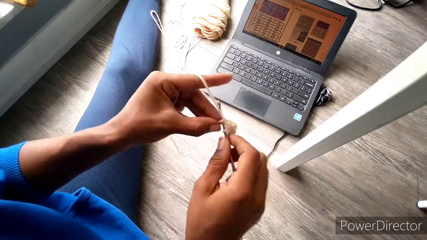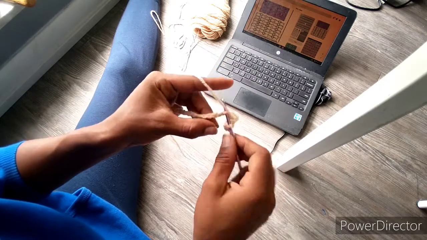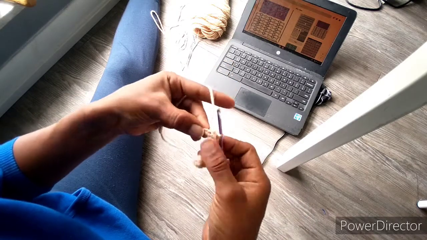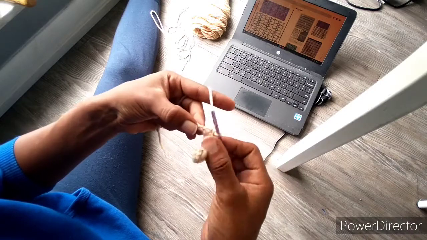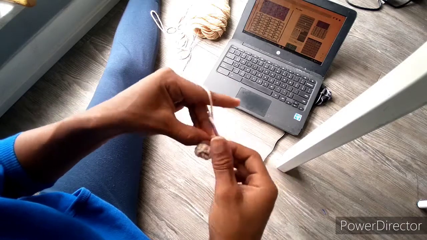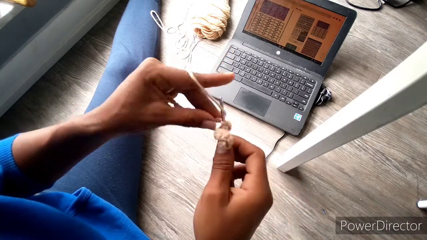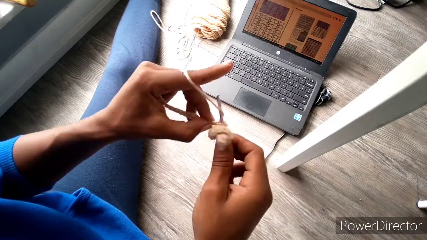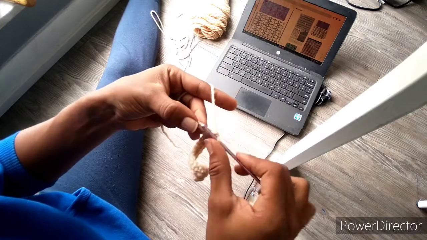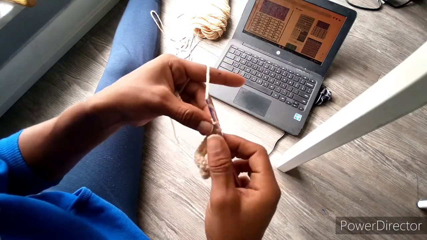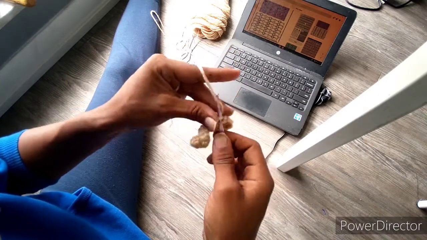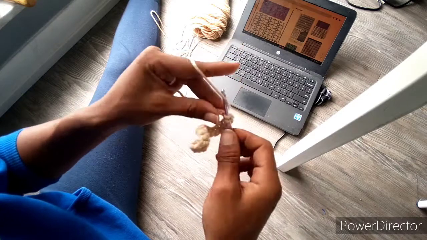I am using a 4mm Susan Bates hook and just some leftover acrylic yarn that I'm going to be using for tutorials only, because in my personal business I have decided to stop using synthetic yarns or yarns that are not made from natural fibers, because there are man-made fibers that are made from natural substances. So things like acrylic and things of that nature I'm no longer going to be using.